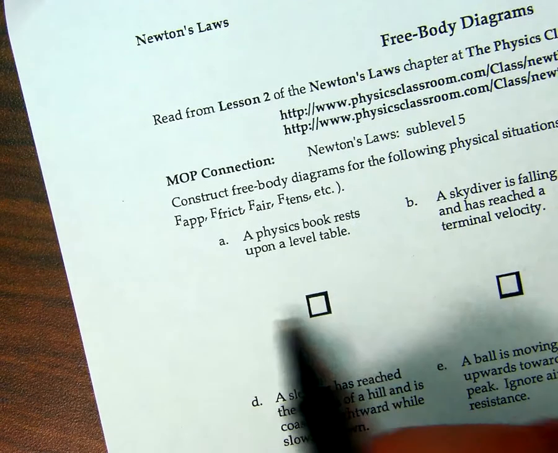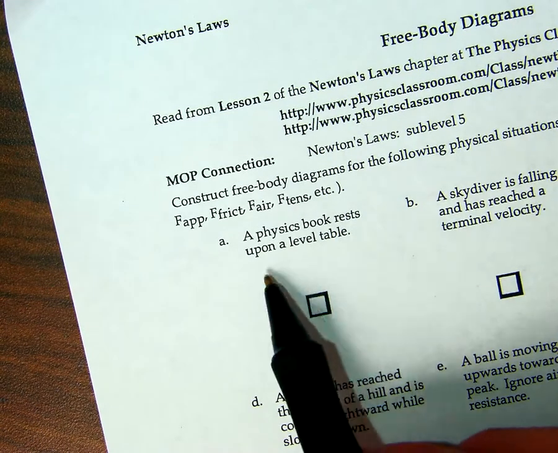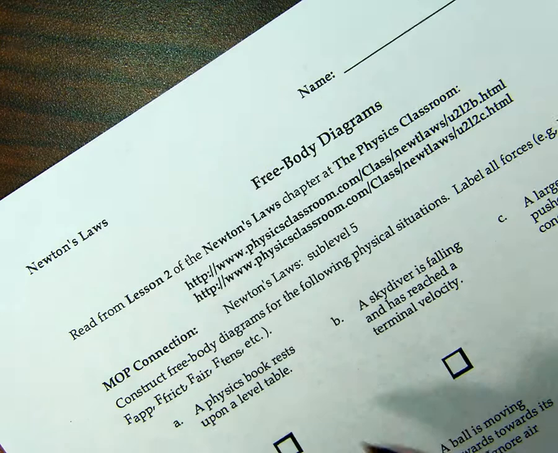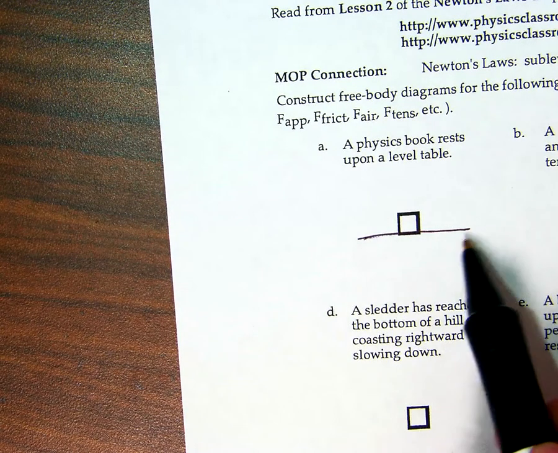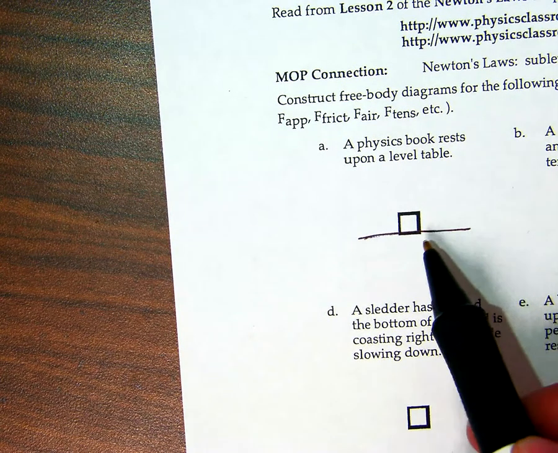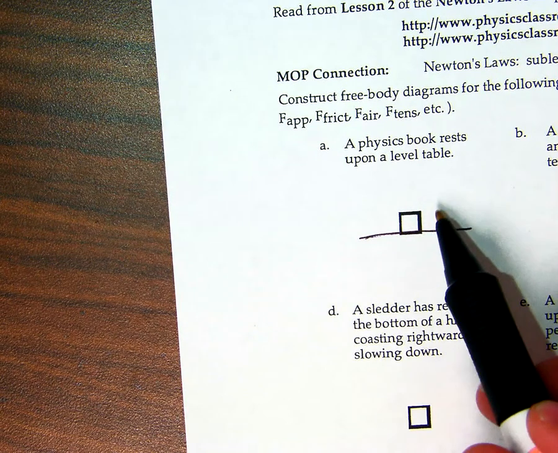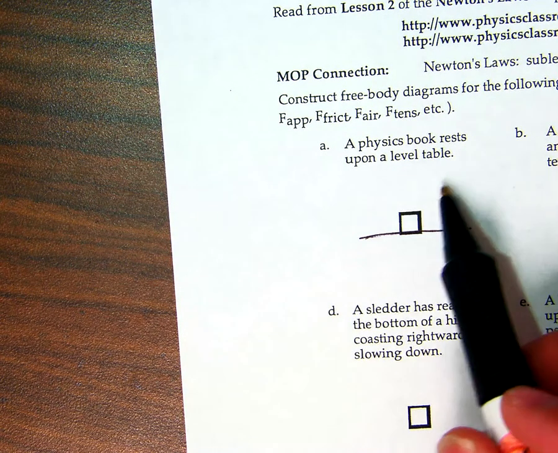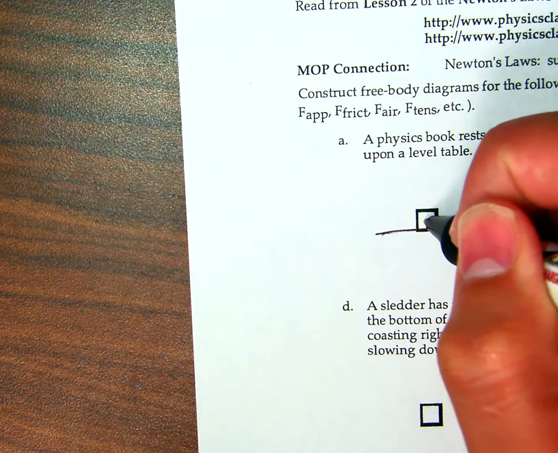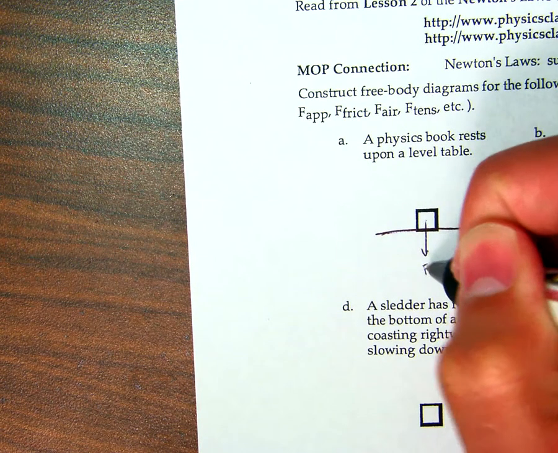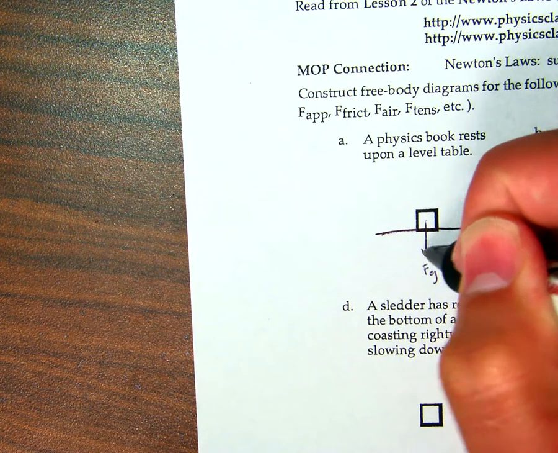So if we take a look at the very first one, it says a physics book rests upon a level table. Well, if we just draw in a table, we'll just have this horizontal line represent our table, and this square represents the book. We can say it rests on the table. So we already know that the force of gravity is being applied to this object here.